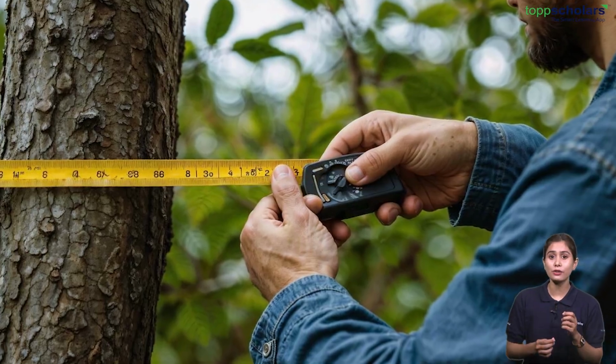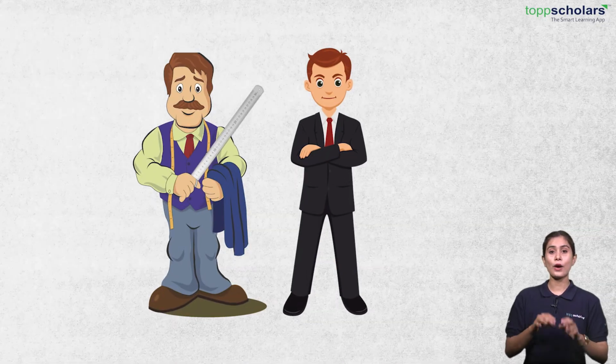Before we wrap up, here's something fun. Can you imagine using a rigid ruler to measure a tree trunk or your chest? Of course not. That's why tailors use flexible tapes. They bend around objects, making measuring super easy.